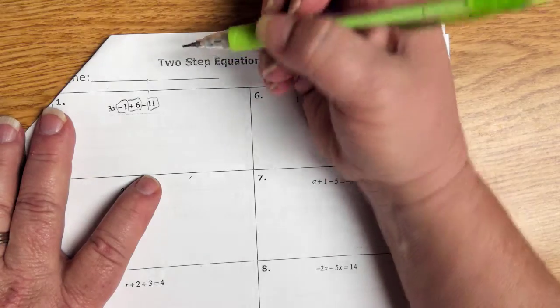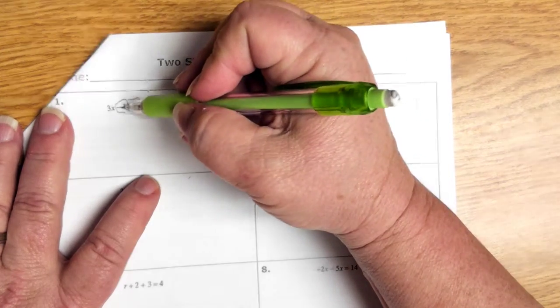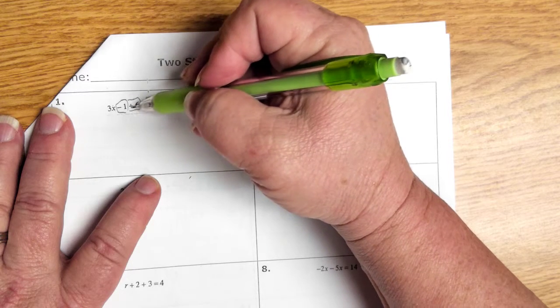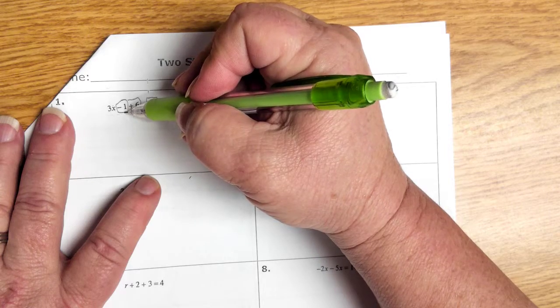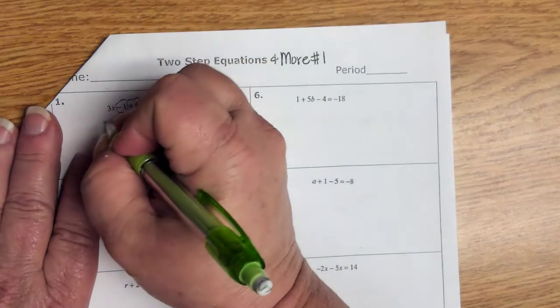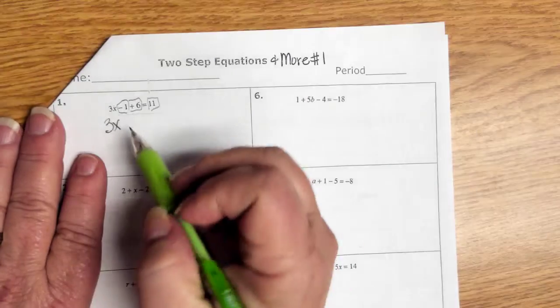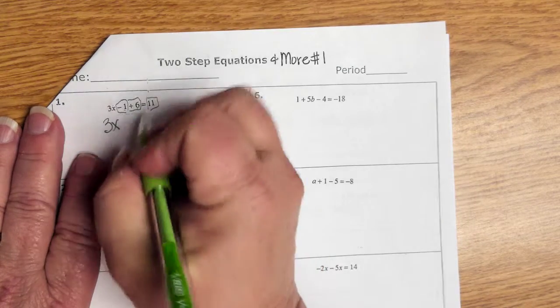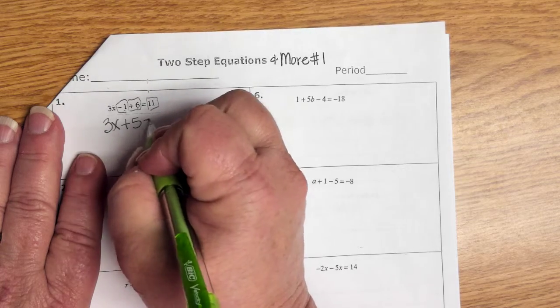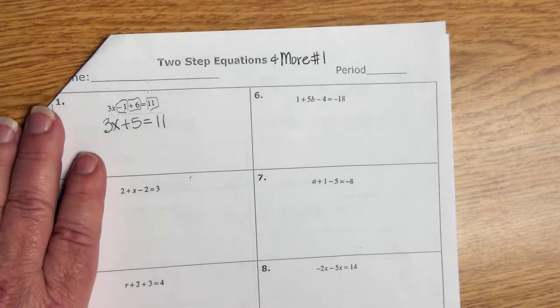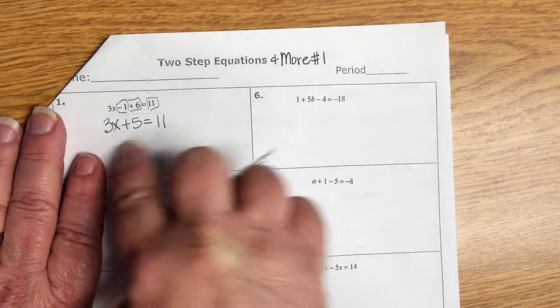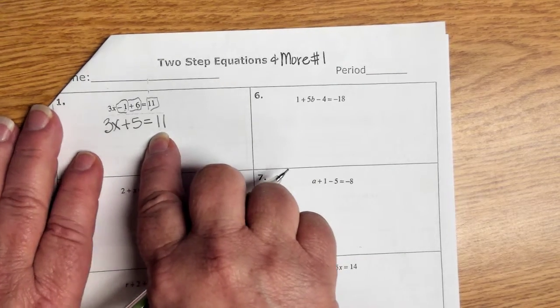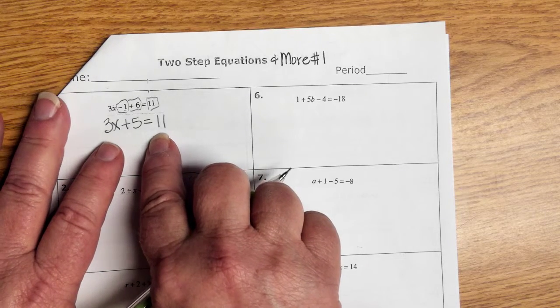So the first thing I'm going to do is combine like terms on this side of my equation. Because I have a constant and a constant, I am going to combine those. So I'm going to write my 3x. Next, I have -1 and +6 gives me +5 is equal to 11. Now it looks just like any equation that you were solving last week that was pretty simple. Most of you did fairly well on this equation.